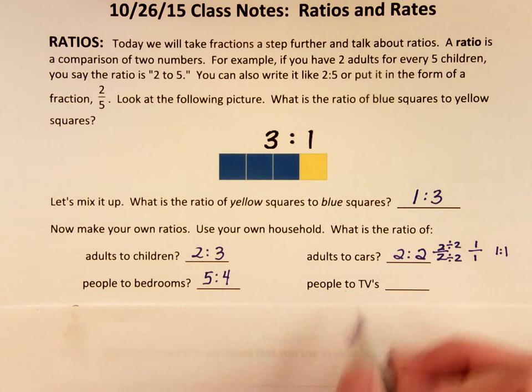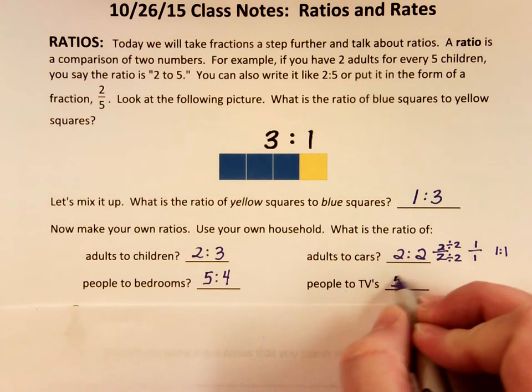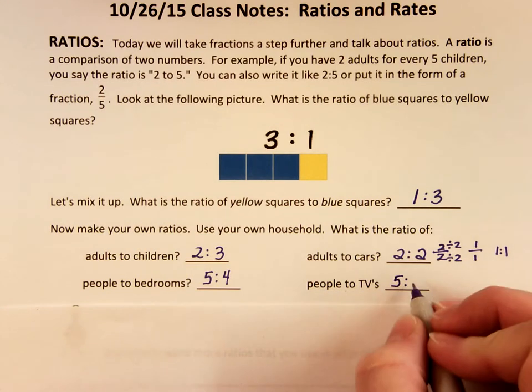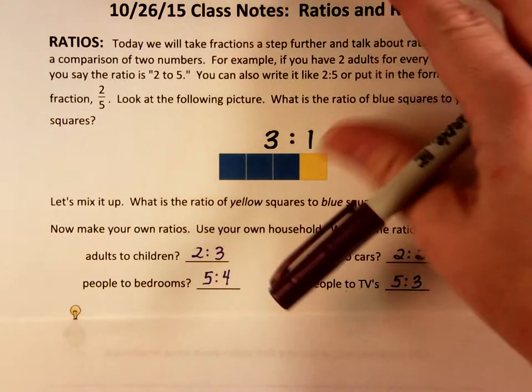What's the ratio of people to TVs in your house? In my house, there's 5 people and 3 TVs. That's kind of embarrassing. That seems like a lot of TVs. Okay, moving on.